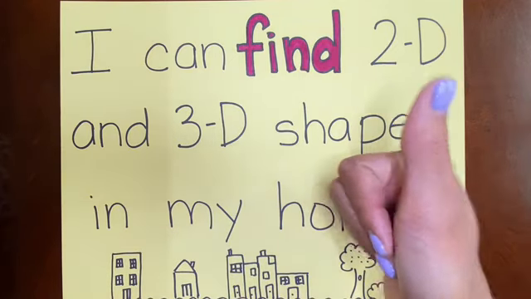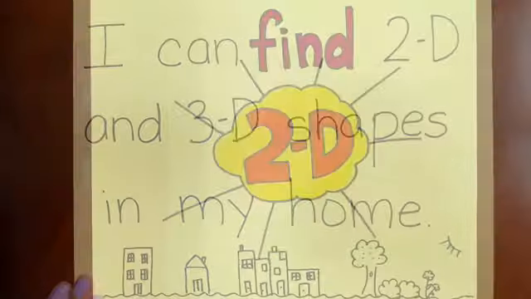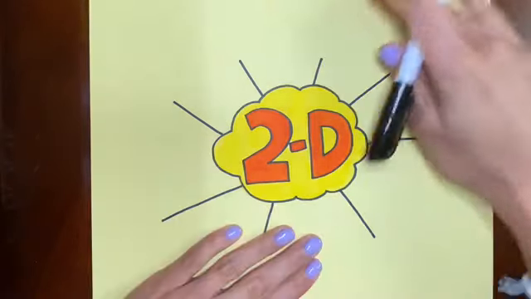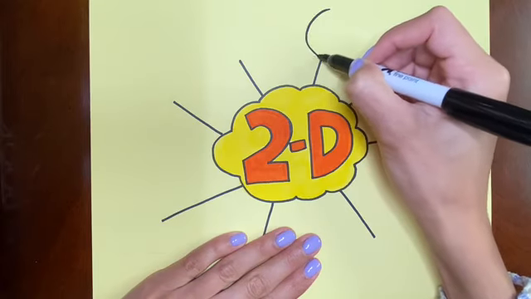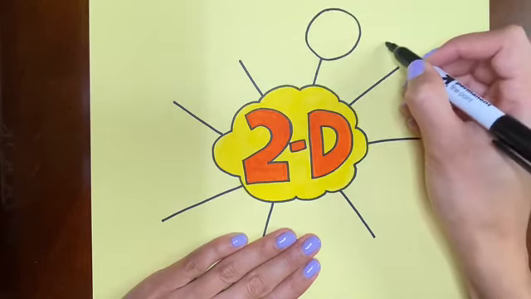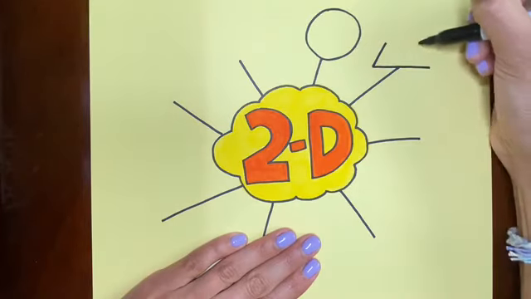Let's get started with our 2D shapes. So here I am, ready to make my 2D shape chart. Remember, 2D shapes are flat. See if you can name the shapes as I draw them. Go ahead, blurt it out.